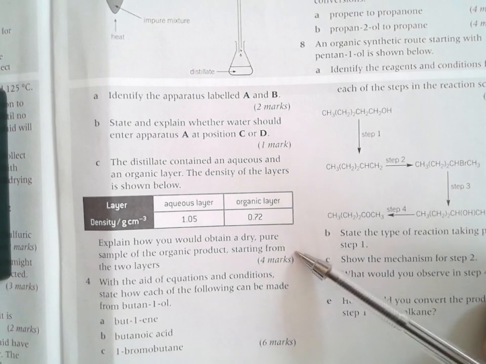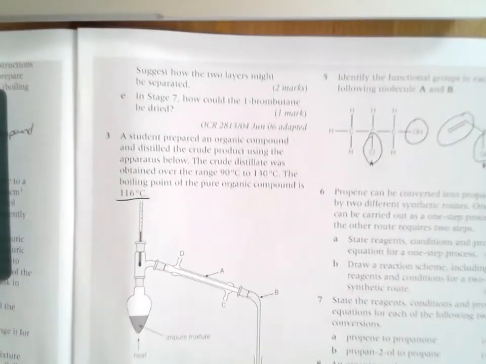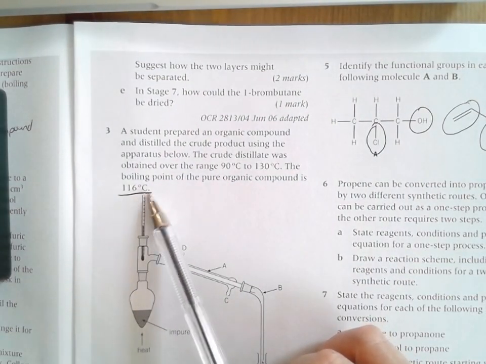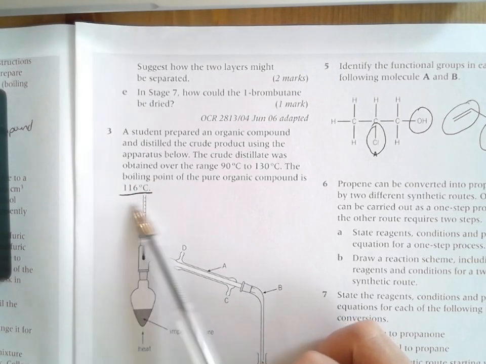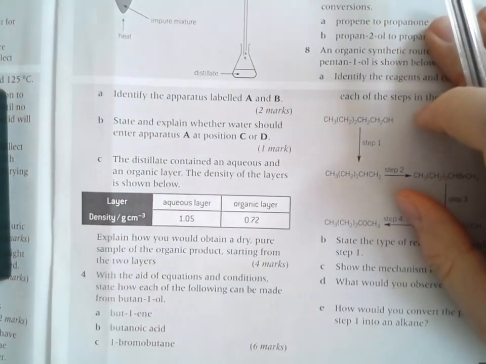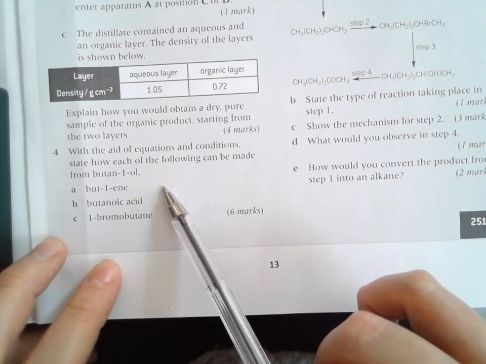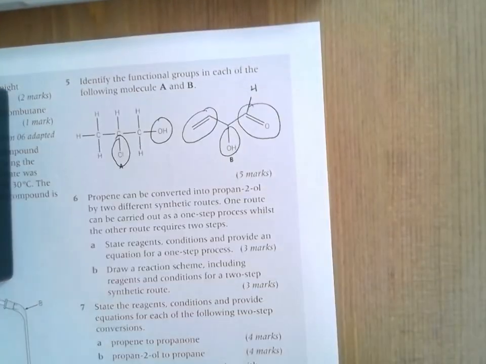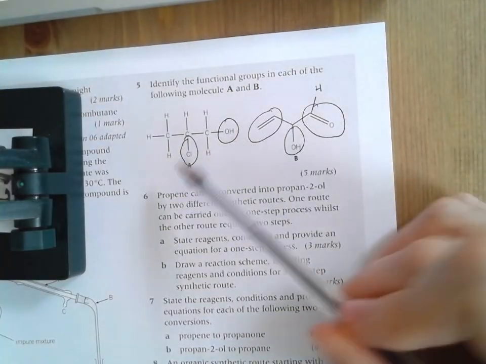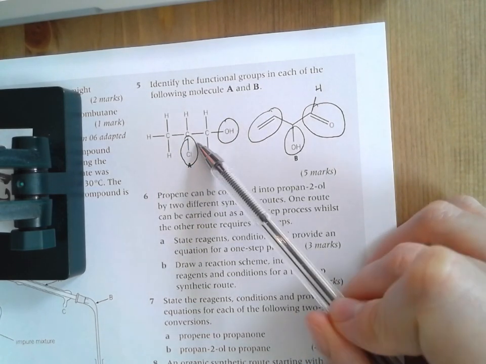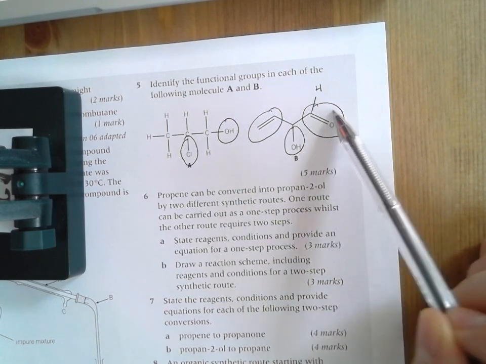At the end of this question, just note when you're talking about redistillation, which would be your final point, because they've told you that the boiling point is 116 degrees Celsius, they do want you to use that in your answer. So when you're talking about the redistillation, make sure you mention that you're collecting the fraction at 116 degrees Celsius. Question 4, once you see the mark scheme, that should be straightforward. Question 5. Just need to circle your functional groups. Alcohol, you can call this a haloalkane or be more specific and say chloroalkane, alkene, alcohol, aldehyde, okay?